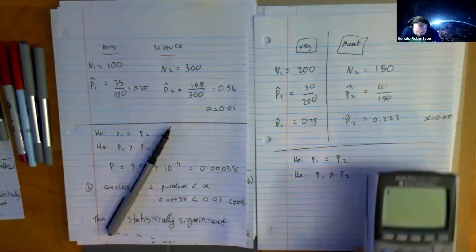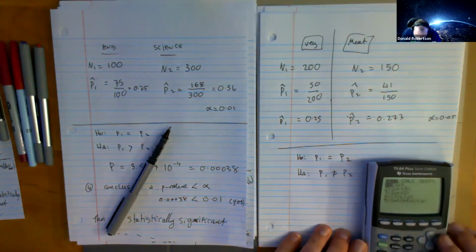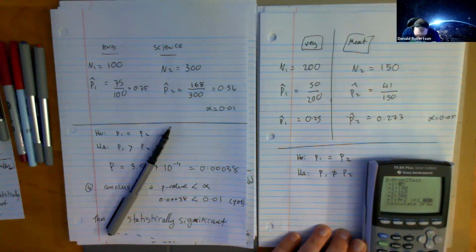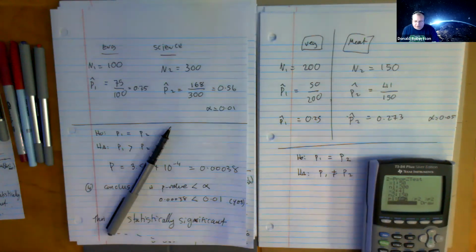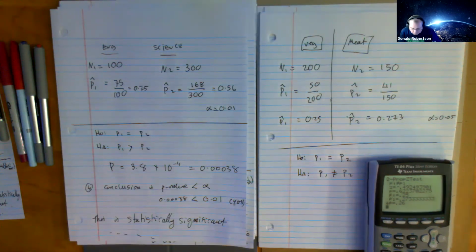So put it on here so you can see it. Stat, tests, two proportions. So 50 out of 200 vegetarians were happy, 41 out of 150. And we are doing the not equals. Do you see the not equals, Joyce? The first one. Are we comfortable with the data input? 50 out of 200, 41 out of 150, and not equals to hypothesis choice. And so when I hit calculate, I will get a p-value of 0.622.